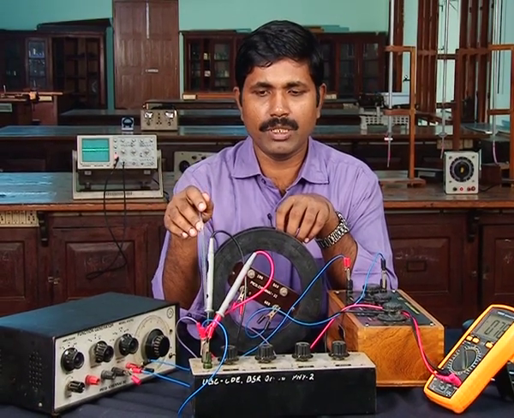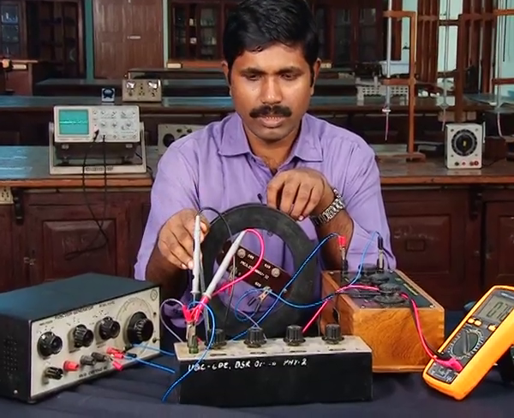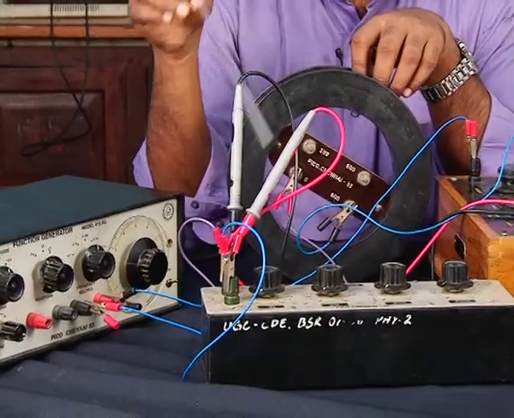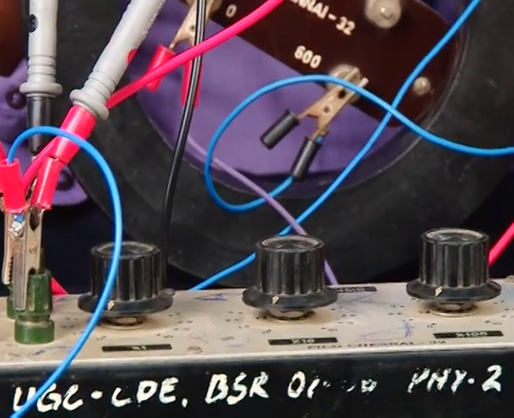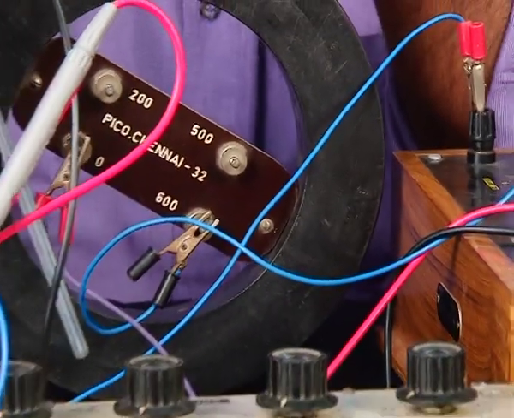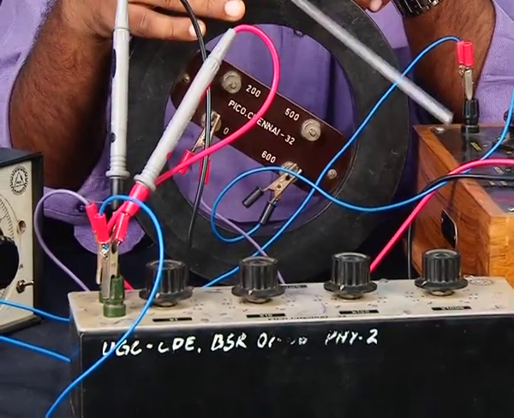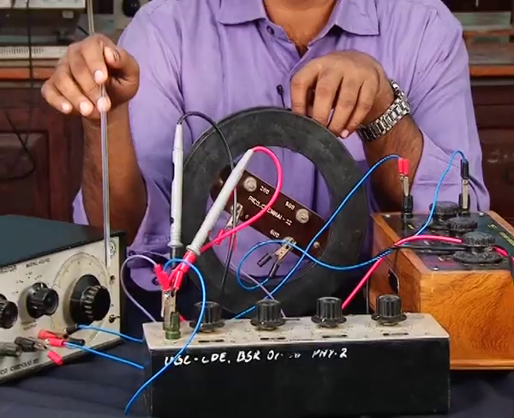Now in this experiment, we are going to measure the voltage drop across the resistance for various input frequencies. First we keep the inductor value and capacitor value constant, with a particular value of resistance, and we measure how much voltage is dropped across the resistance for varying input frequency.